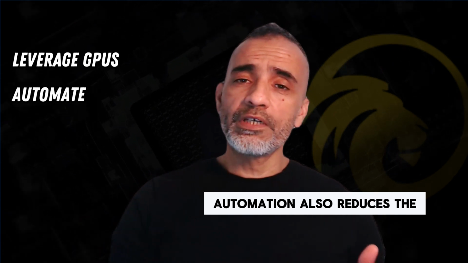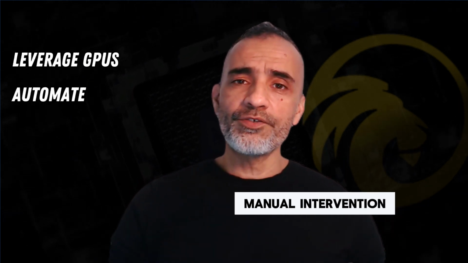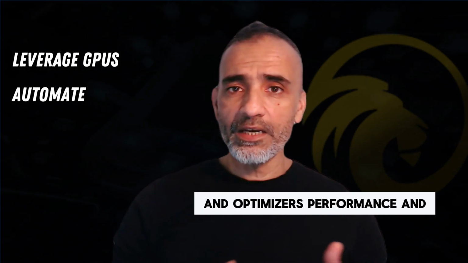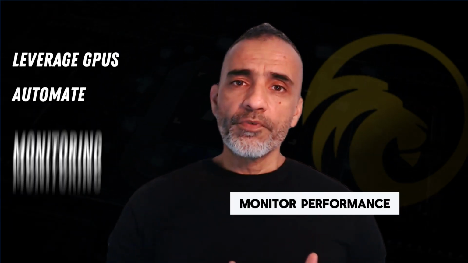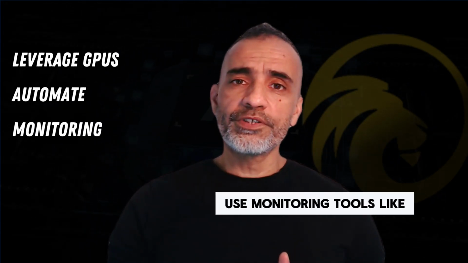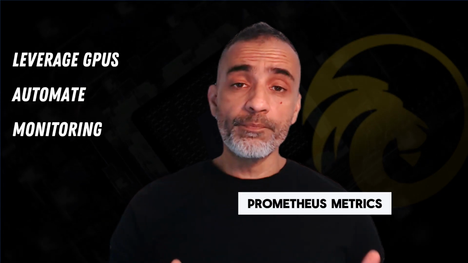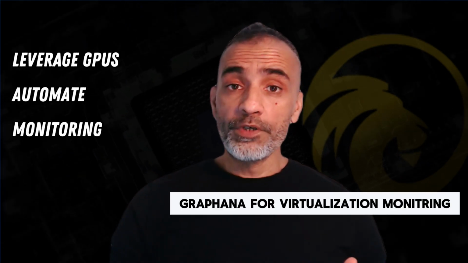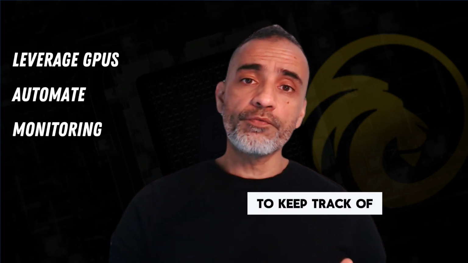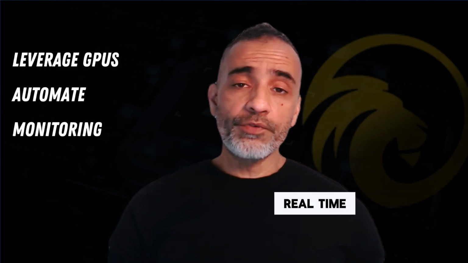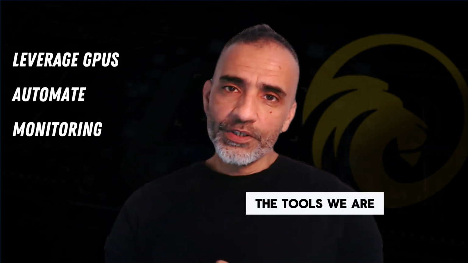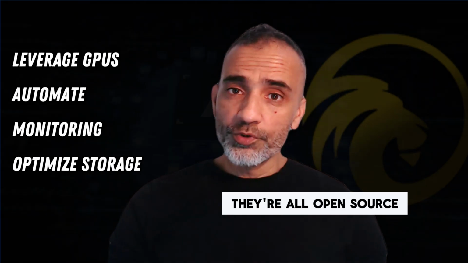Automation also reduces manual intervention and optimizes performance and cost at the same time. Monitor performance. Use monitoring tools like Prometheus for metrics and Grafana for visualization to keep track of your SDDC's performance in real time. You do realize all the tools we are talking about right now are open source, completely free to use.